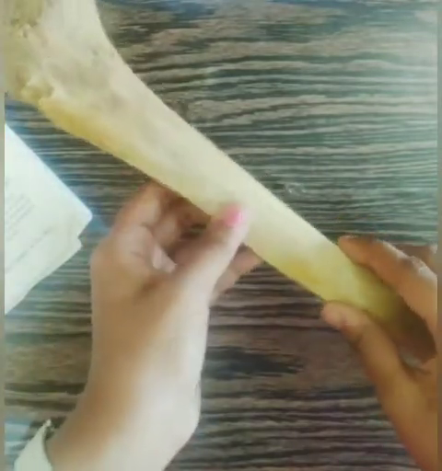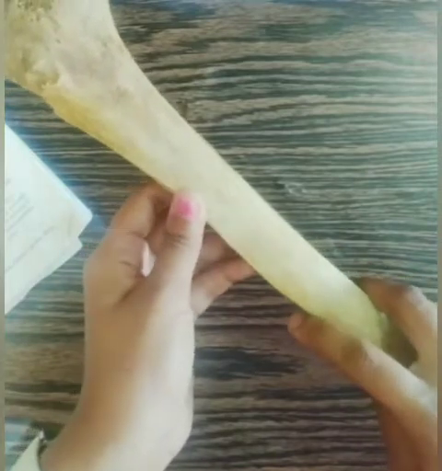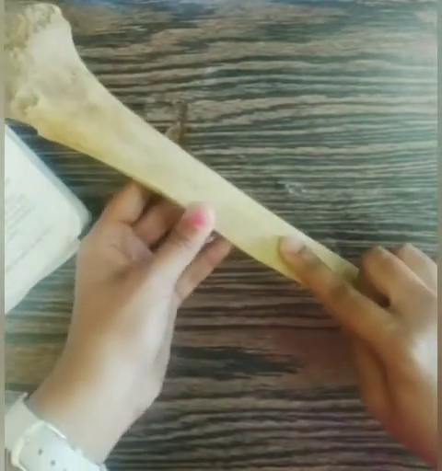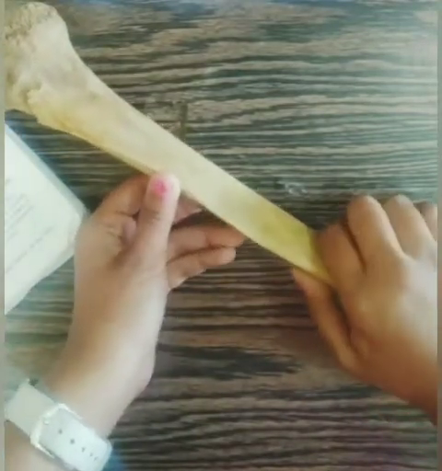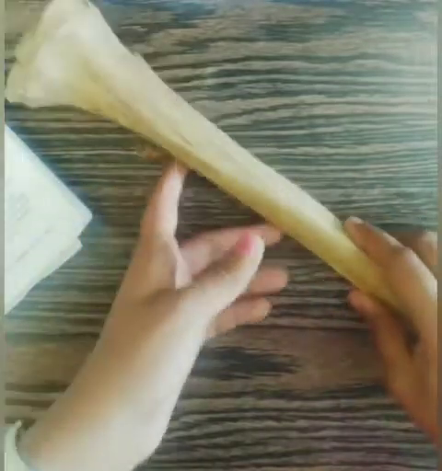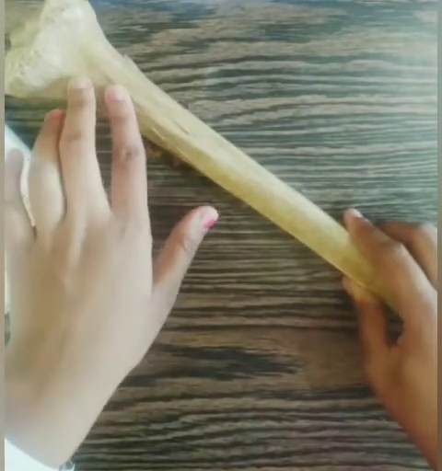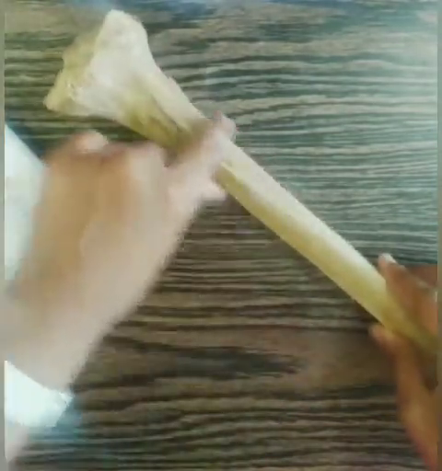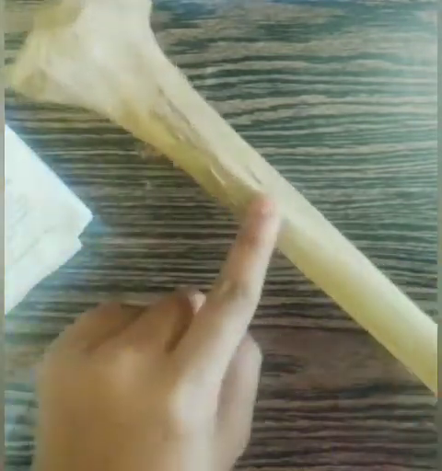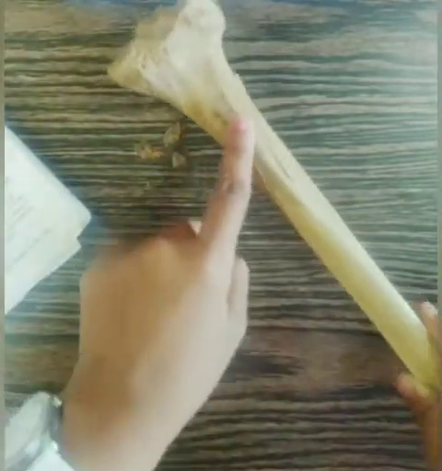Then the medial surface lies between the anterior border and the medial border. So this is the medial surface and it lies between the anterior and the medial border. Then the posterior surface lies in between the medial border and the interosseous border. It is widest in the upper part. This part is crossed obliquely by a rough ridge, as you can see. The rough ridge is called the soleal line. So this is the soleal line.